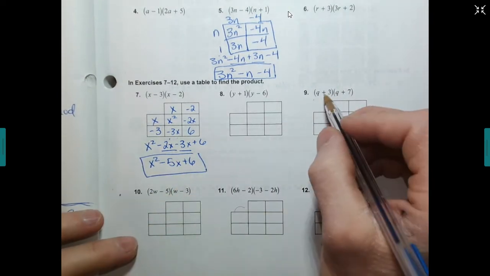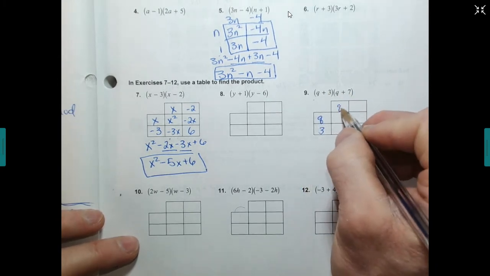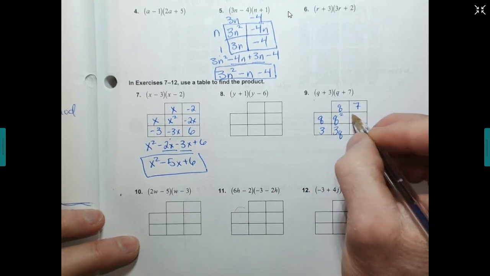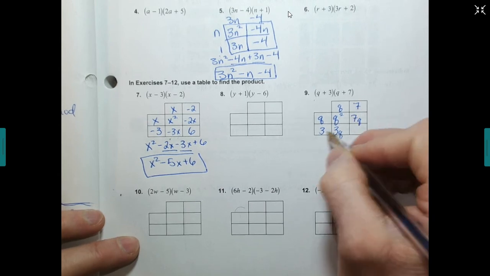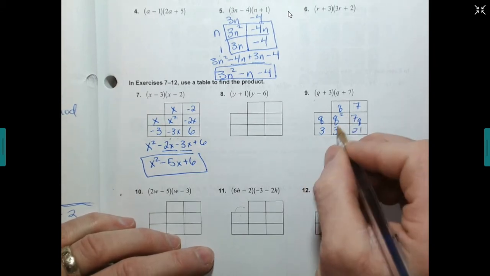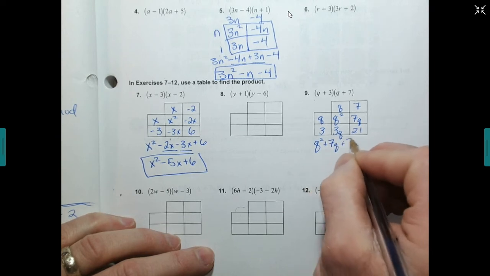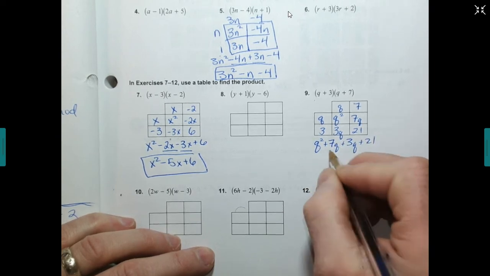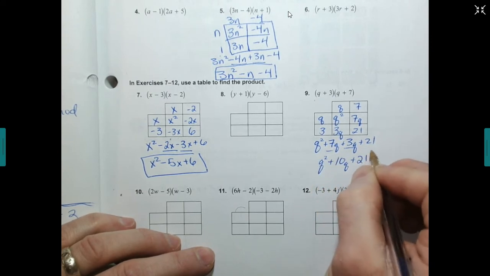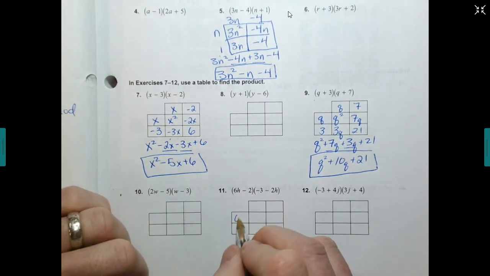Okay. Here I have a q and a 3. I have a q and a 7. Q squared, 3q, 7q, and 21. Don't get your q's mixed up as 8s. So I have q squared plus 7q plus 3q plus 21. So I have q squared plus 10q plus 21. All right, any questions, let me know.